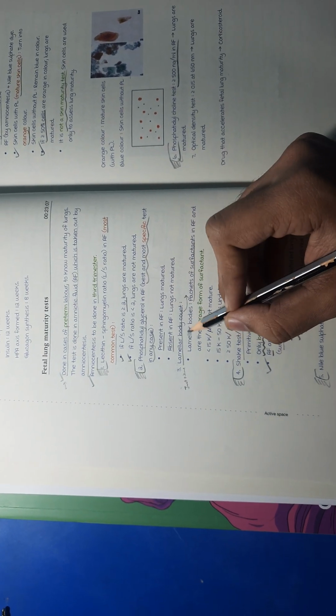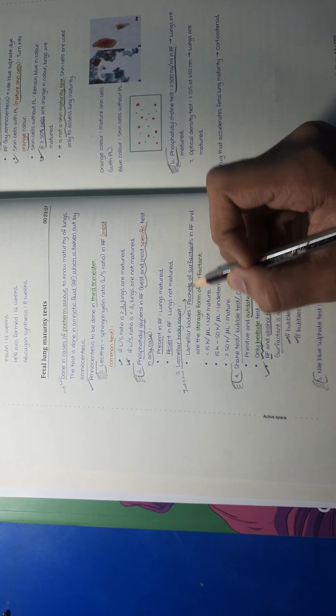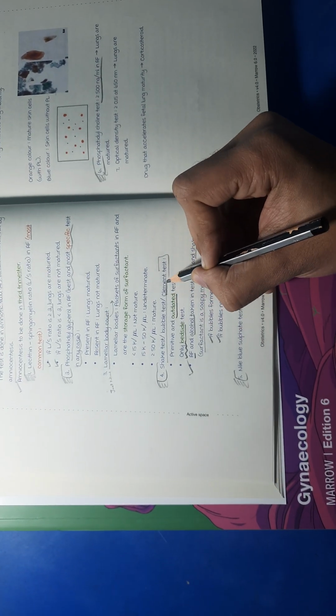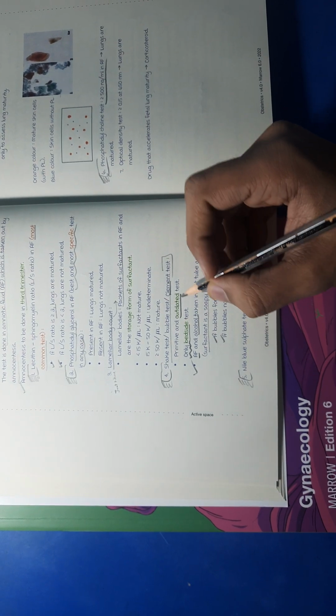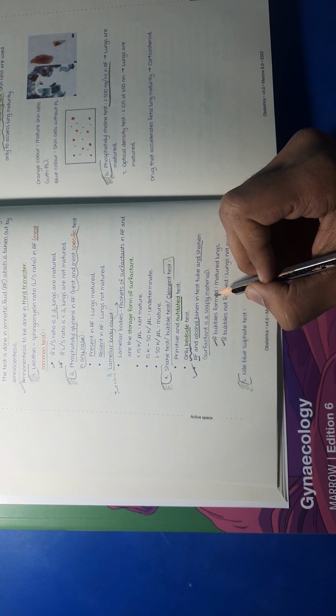Then there is lamellar body count. Lamellar bodies are just packets of surfactant. If they are present, then it's mature; otherwise not. Then the other is the shake test, bubble test, or Clements test. It is an outdated test, but it was the only bedside test used. Now it is not used much. In this, we take amniotic fluid, mix it with alcohol in a test tube and shake it. If bubbles form, then lungs are mature; otherwise not.